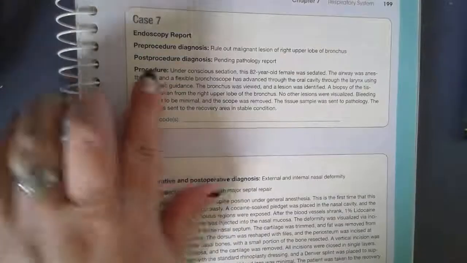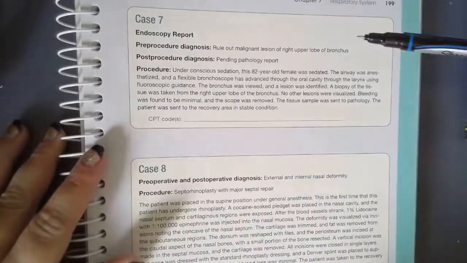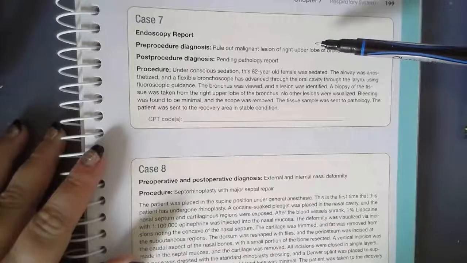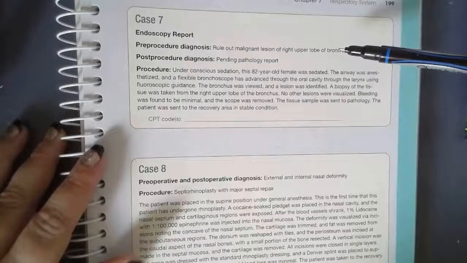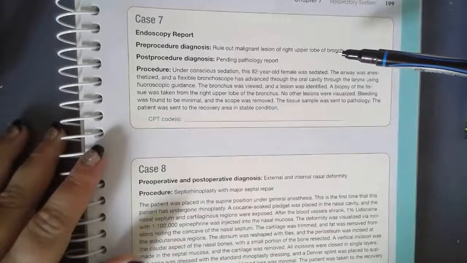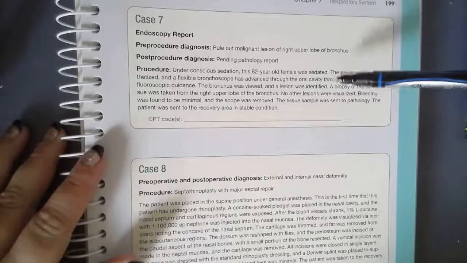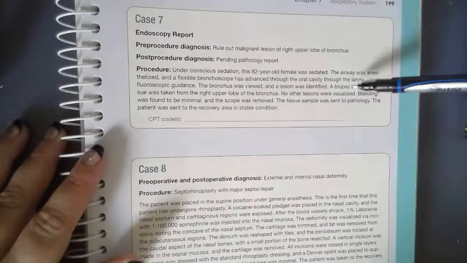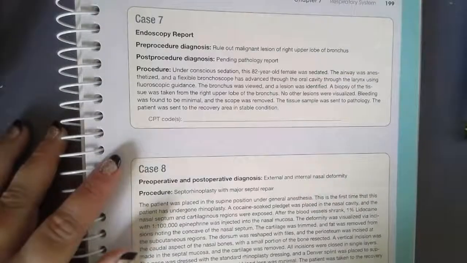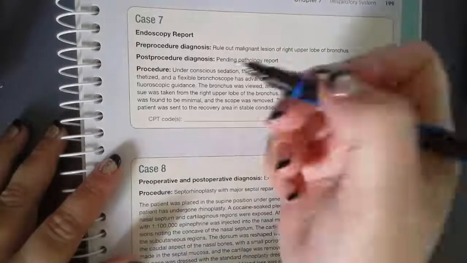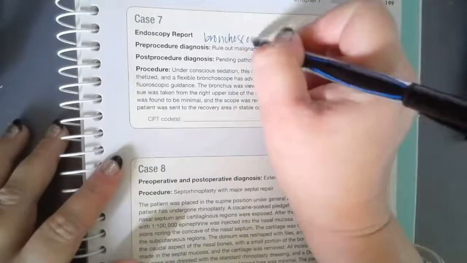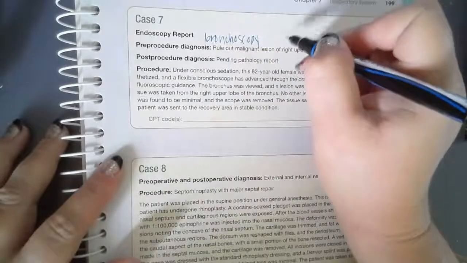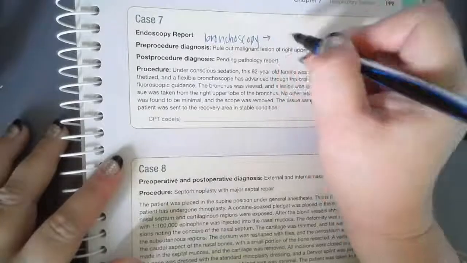Okay, let me pause so I can flip the book again. Okay, and here we are with case 7, an endoscopy report. The pre-procedure diagnosis is to rule out malignant lesions of the right upper lobe of the bronchus. That's not good. Biopsy, bronchus. Okay, so this one's pretty easy. We just look in the index for bronchoscopy, and then biopsy.